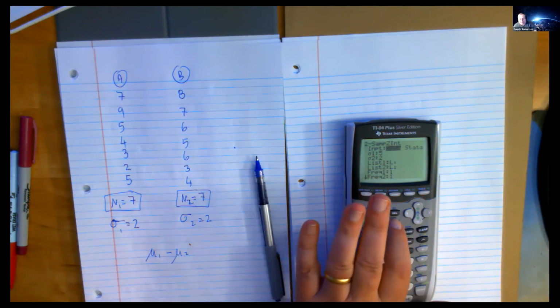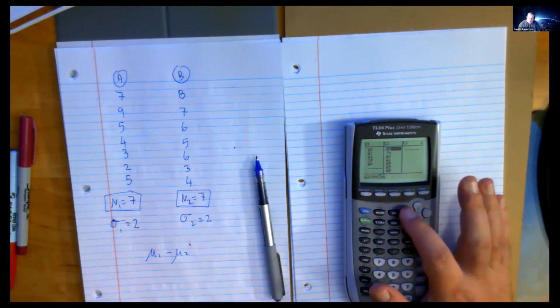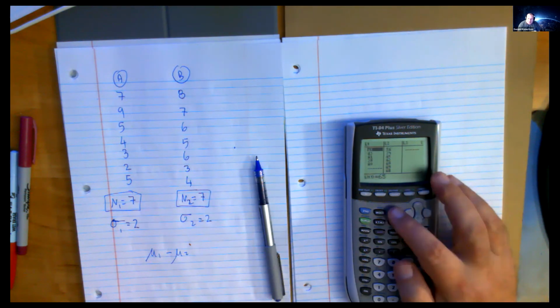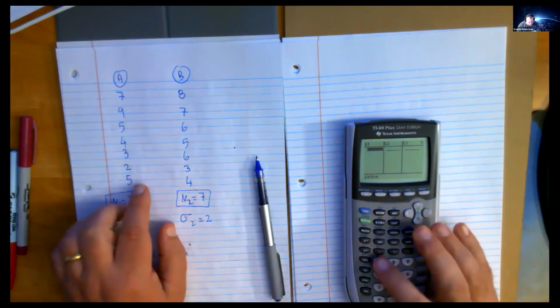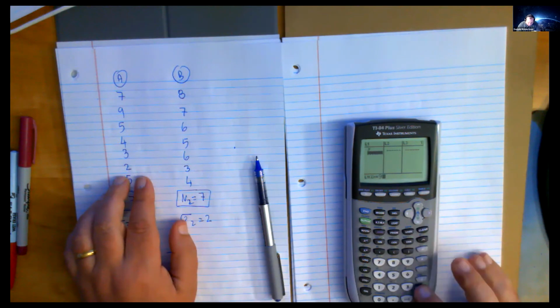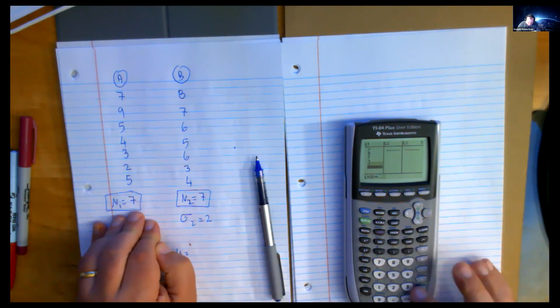So rewind, hit start, go to edit, go over to this side and just get rid of everybody. Then go over here and get rid of everybody. And now I can start with the first one. So 7, 9, 5, 4, 3, 2, and 5.